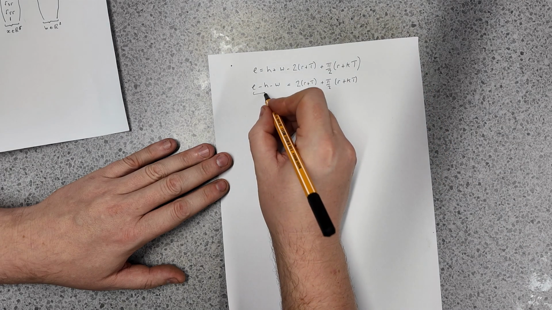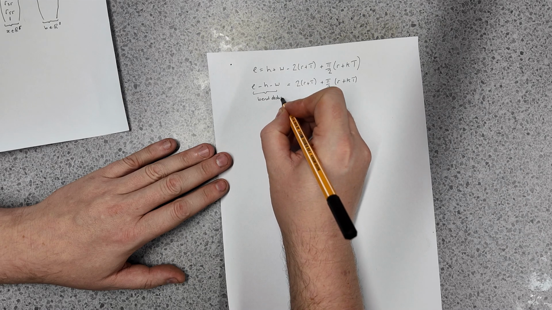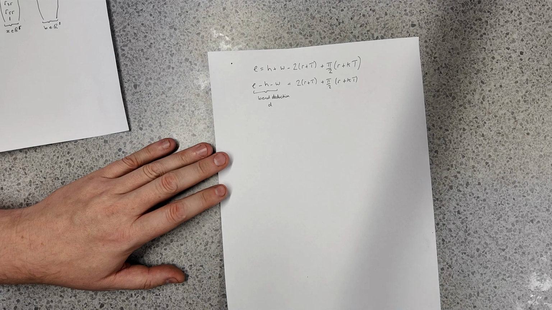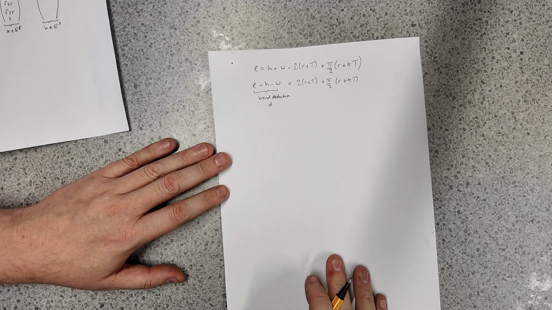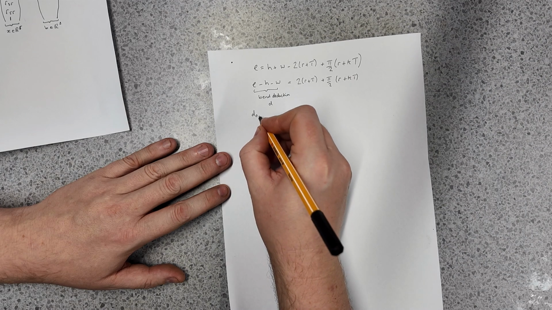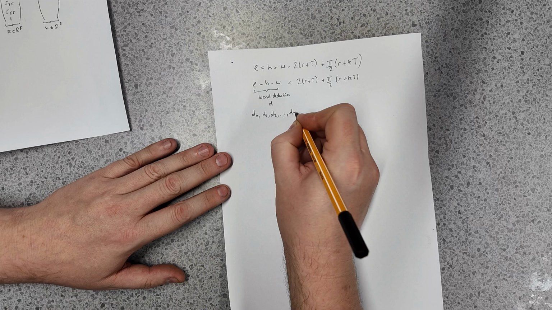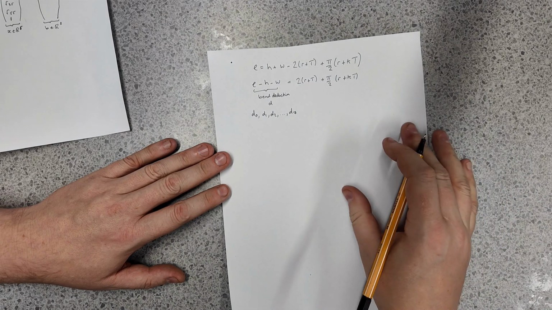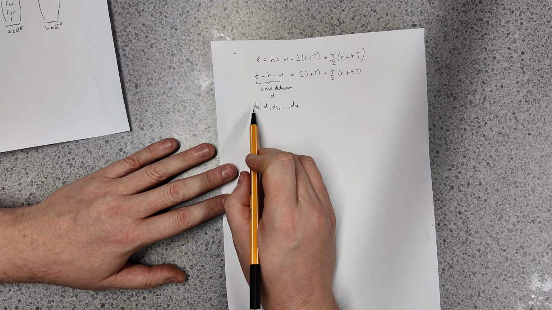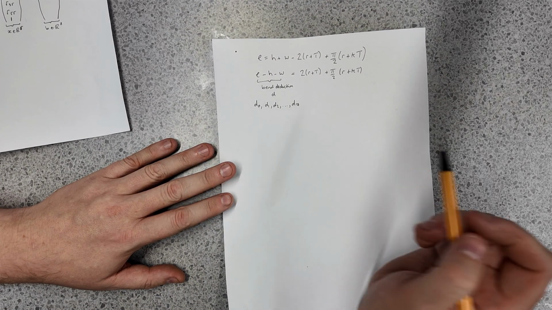And we're going to call this the bend deduction, and we're going to write that as D. And in our measurements in the table, we have 8 measurements of D. So we've got D0, D1, D2, all the way up to D7, and each one of these corresponds to a different thickness and potentially a different radius.